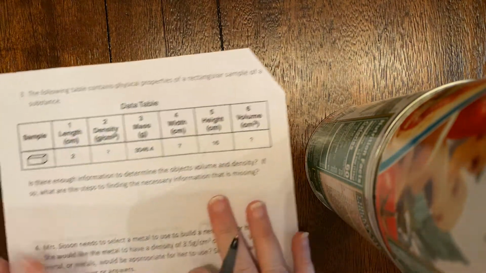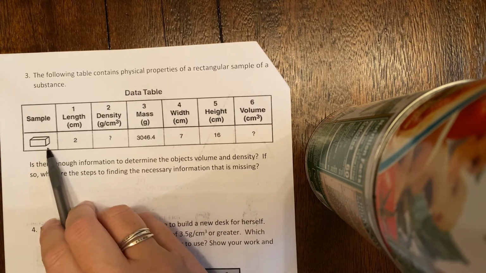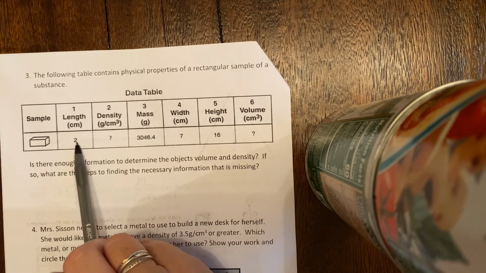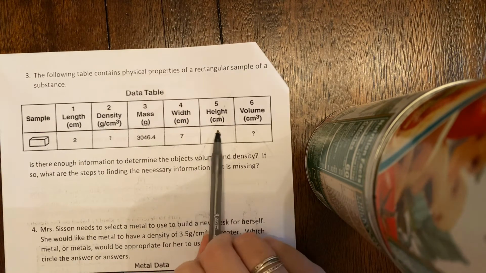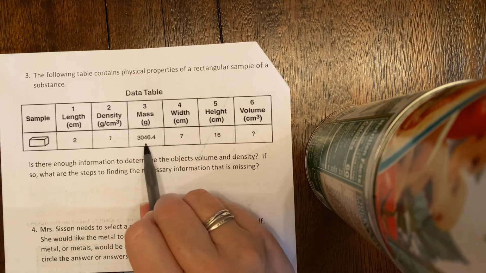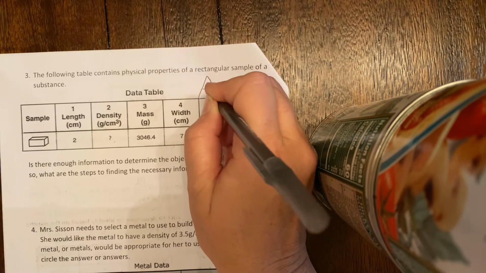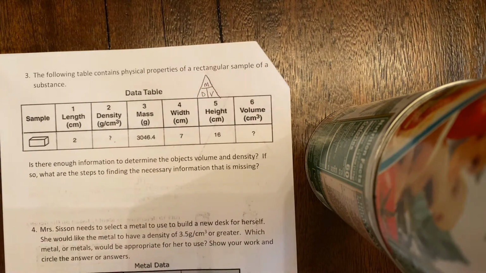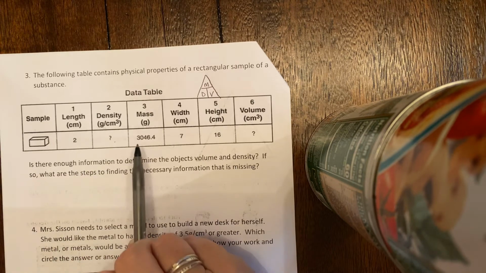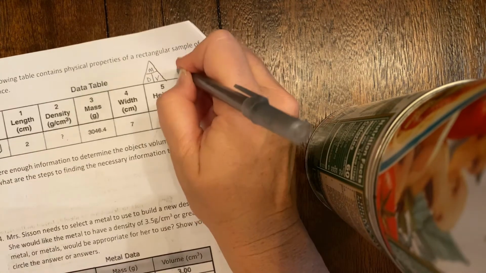All right, number 3. The following table contains physical properties of a rectangular sample of a substance. So here's our rectangular substance. We have the length, we have the width, and we have the height. We don't know the density, and we don't know the volume, but we have the mass. So if we go ahead and draw our triangle here, mass, density, and volume, okay, we know that if we have the mass, but we don't have the volume, we have to find the volume. And another way to find the volume is length times width times height.